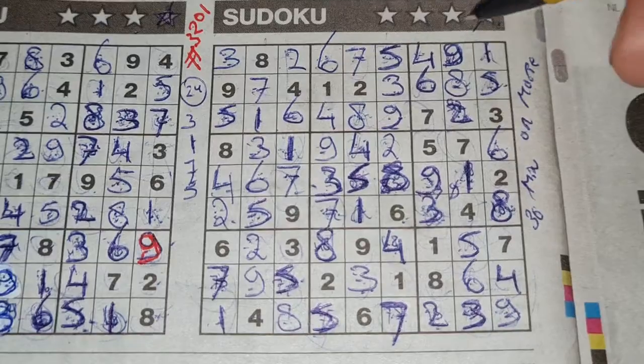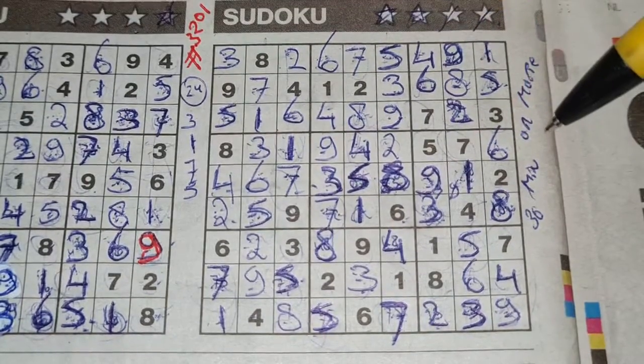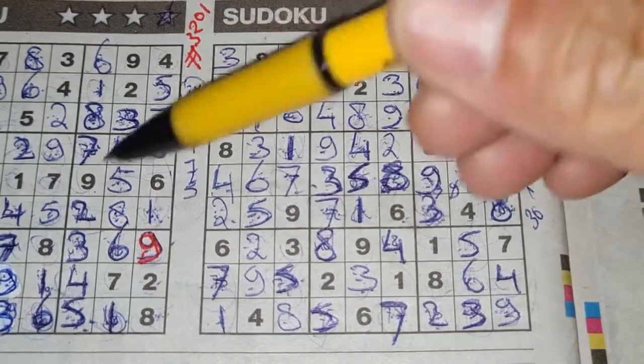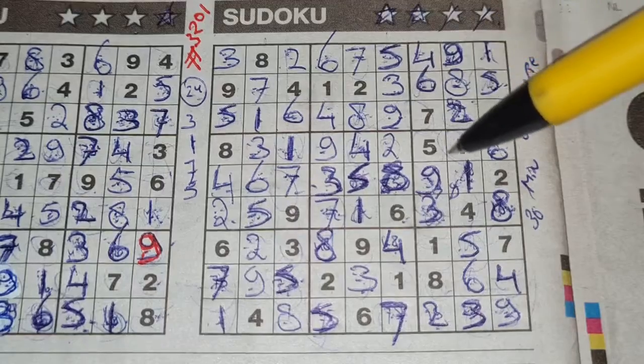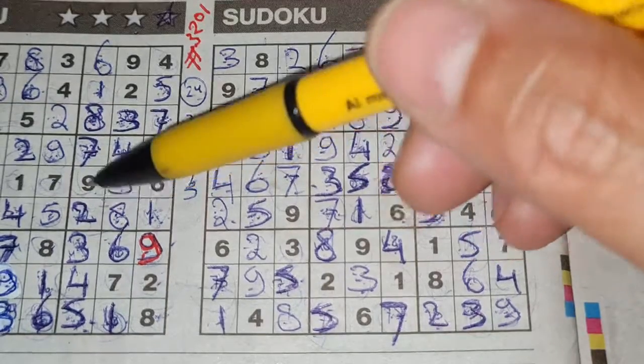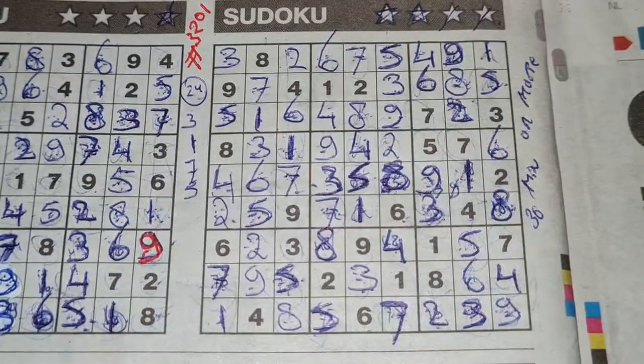4 stars? No. 3 stars? No. Let me give this a 2 stars. And yeah, faster than the previous Sudoku, although I have 24 printed digits. So yeah, this one should be a 4 stars instead of 3 stars. But I like this one.